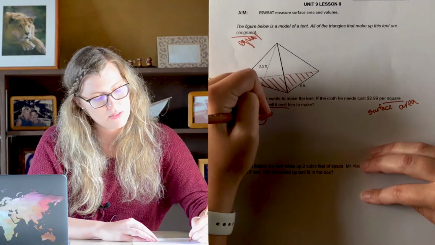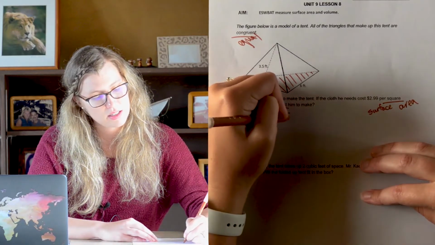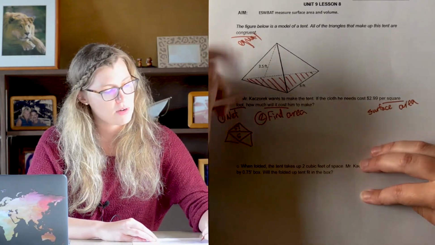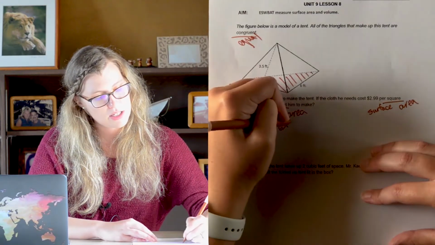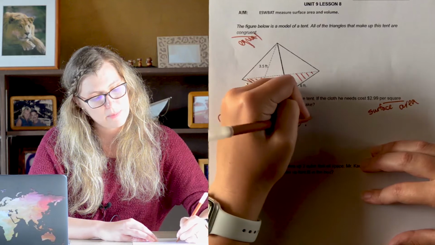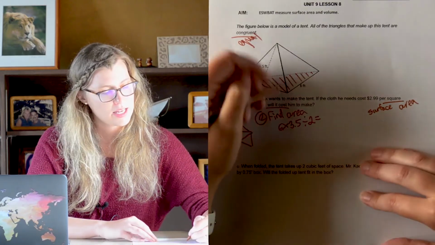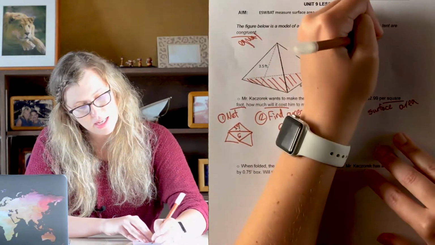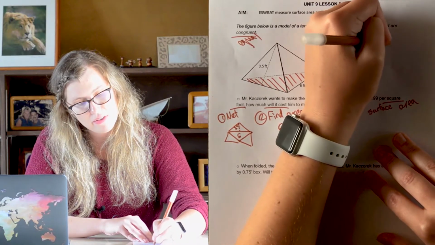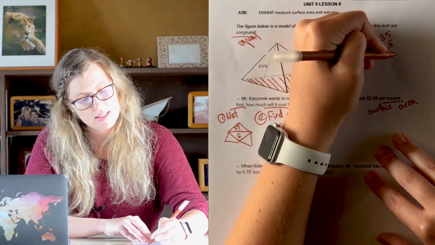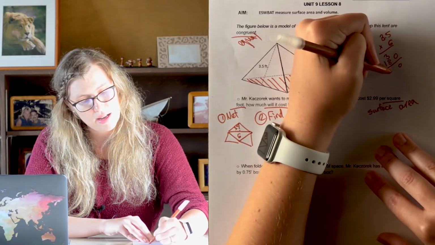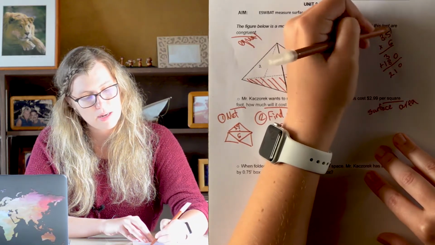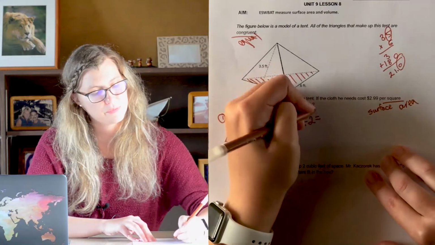So step 2 is finding the area. Finding the area of one of these triangles would be base, which is 6, times the height, which is 3.5, divided by 2. I'm going to calculate up here: 3.5 times 6, 6 times 5 is 30, 6 times 3 is 18. Add that up, I get 21, and don't forget about that decimal.